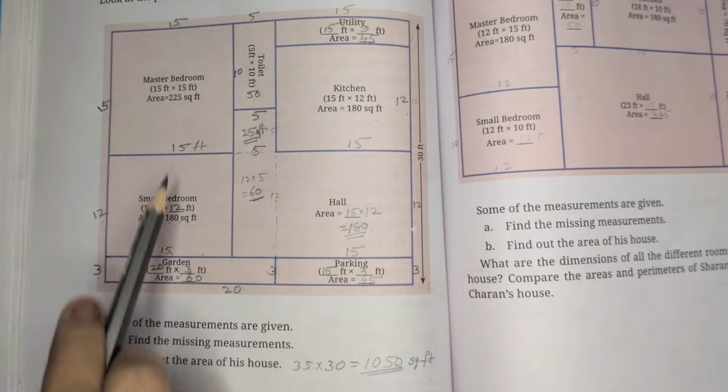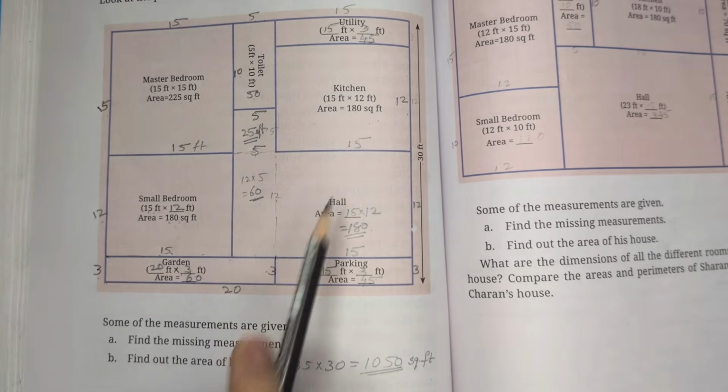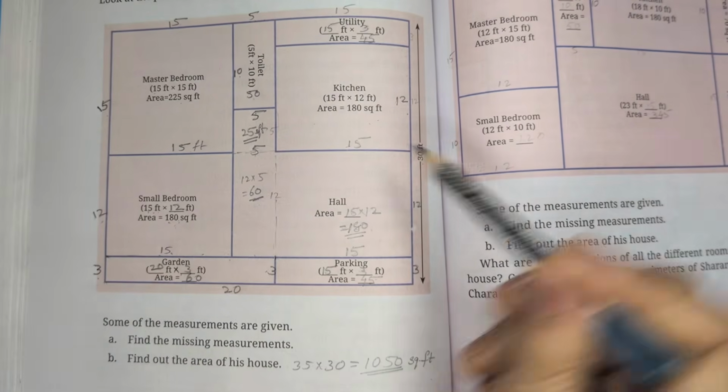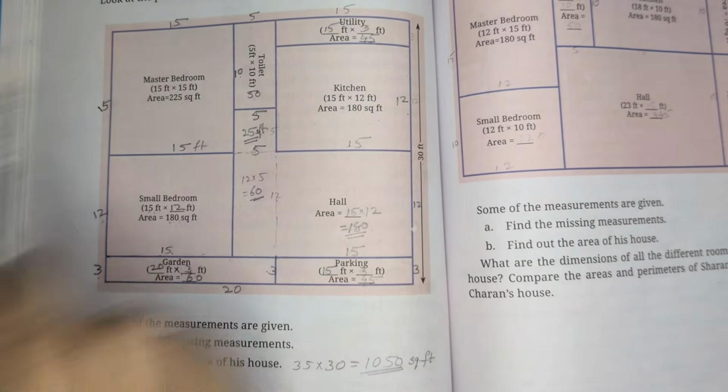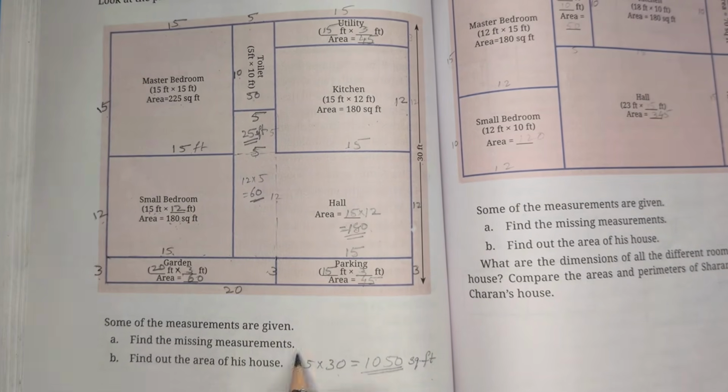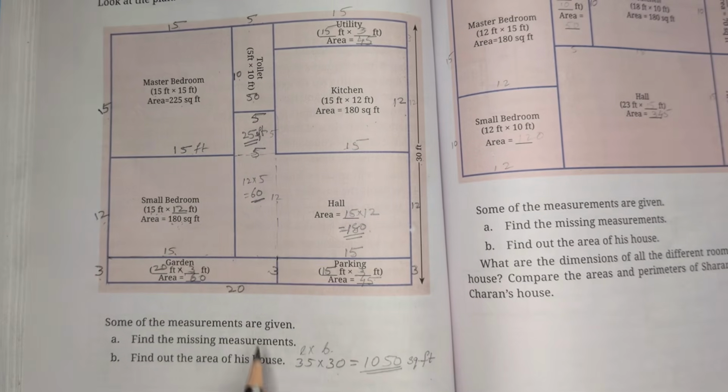So we can add the area of each room or each section and get the total, or length into breadth. Here breadth is given as 30, length is coming here 15 plus 5 plus 15, that means 35. 35 into 30 is equal to 1050 square feet. Length into breadth, it's a rectangle shape.